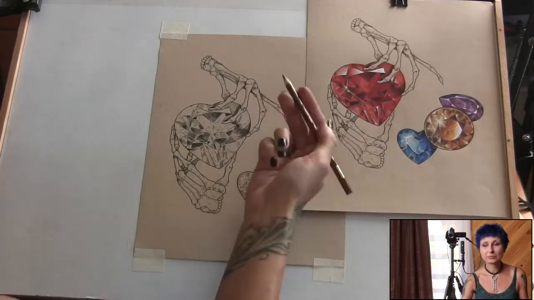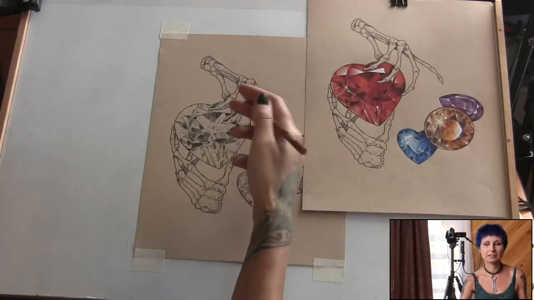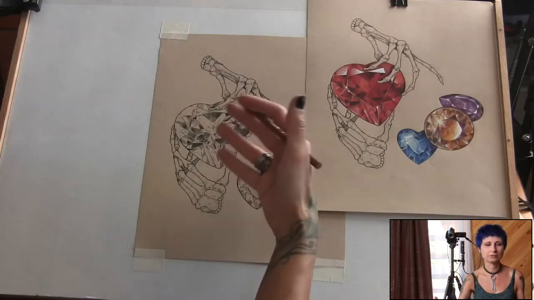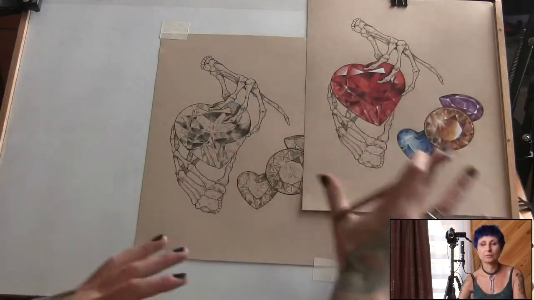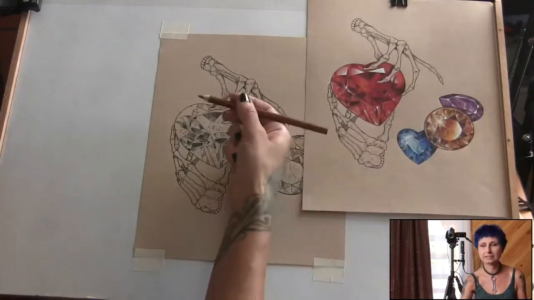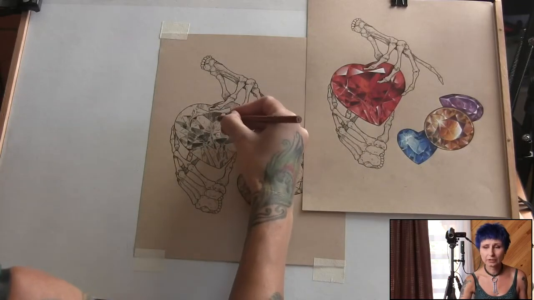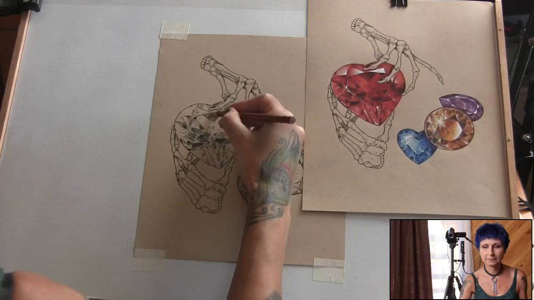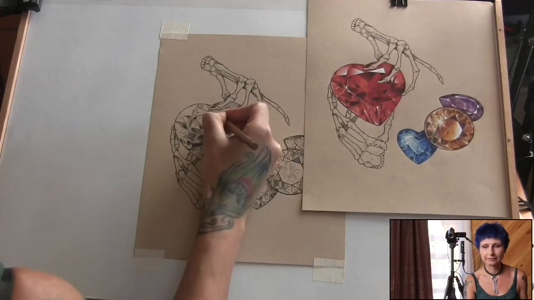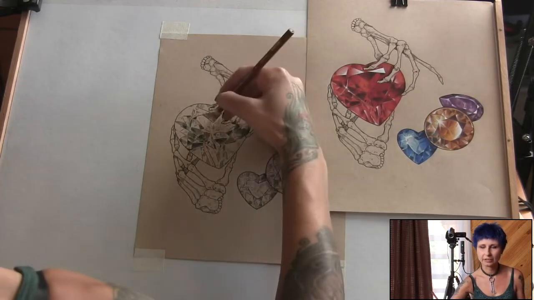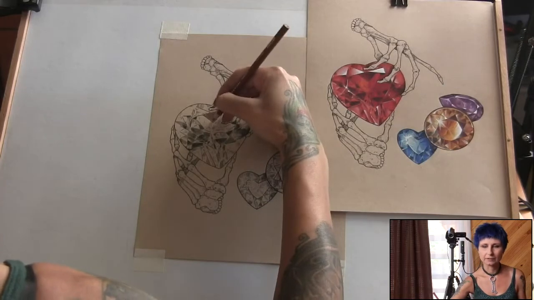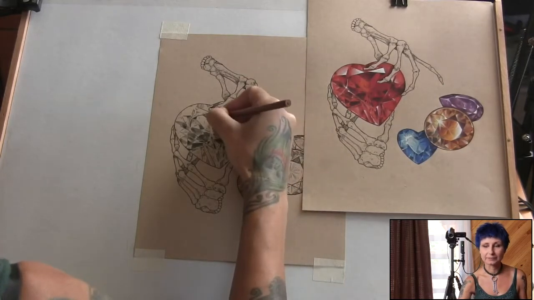So I will start with my middle tone. By middle, I mean it's not on the lighter part of the yellow spectrum, and it's not on the dark part of dark brown and purple. It's my middle brown, which is burnt ochre. So I will color over the lines that I already have here, and I will start by coloring the triangles that are shaded in with the lines.